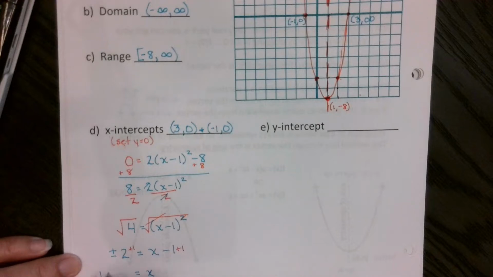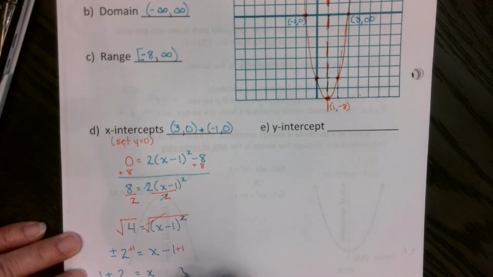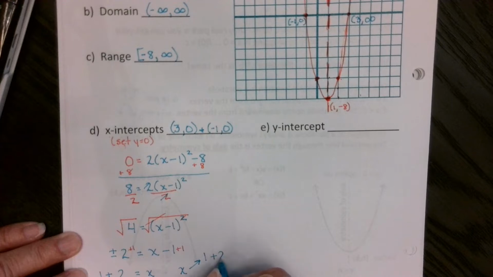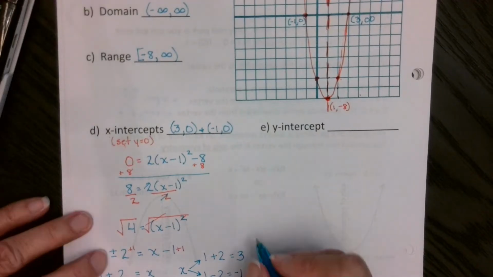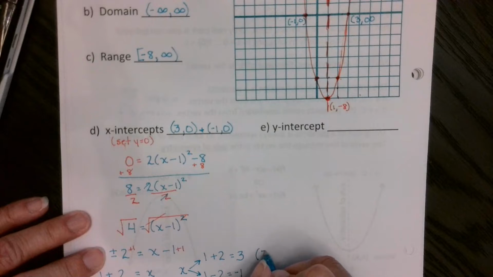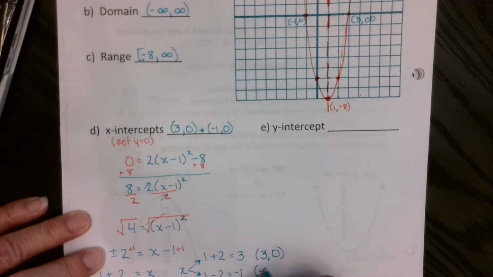I'm going to get 1 plus 2 and 1 minus 2. So I'm just going to do it like this. 1 plus 2, which gives me 3. And then I'm going to do 1 minus 2, which gives me negative 1. So those are the 2 points. When y is 0, x will be 3, and negative 1, 0.